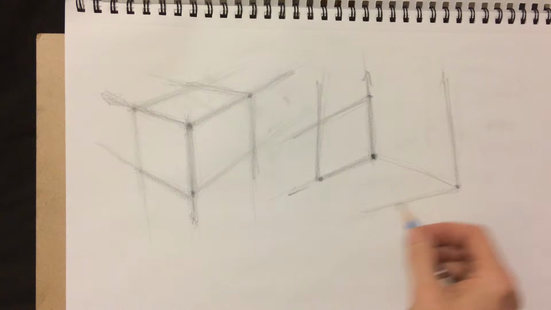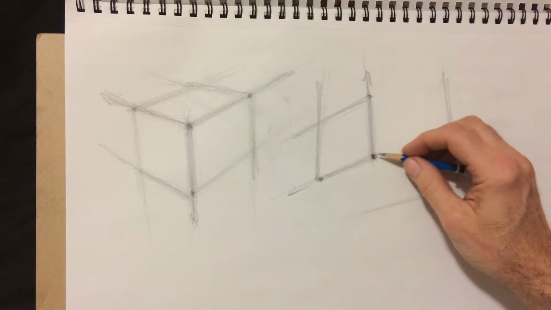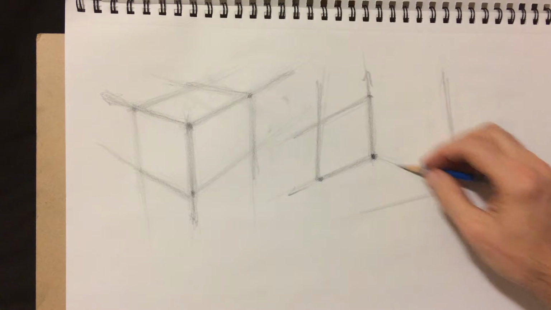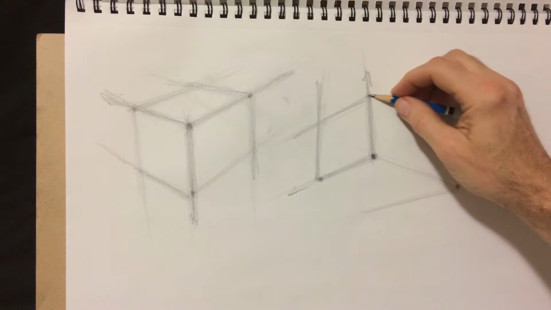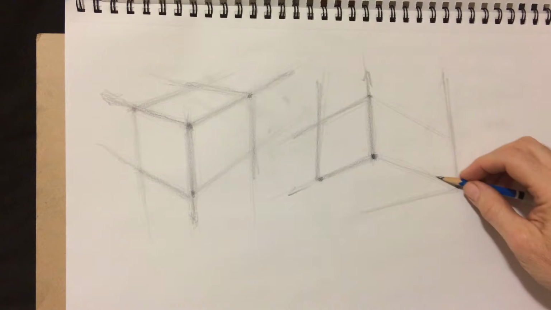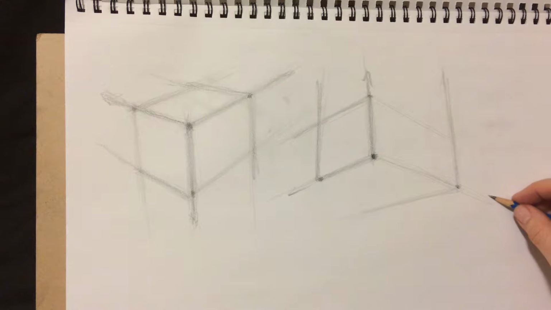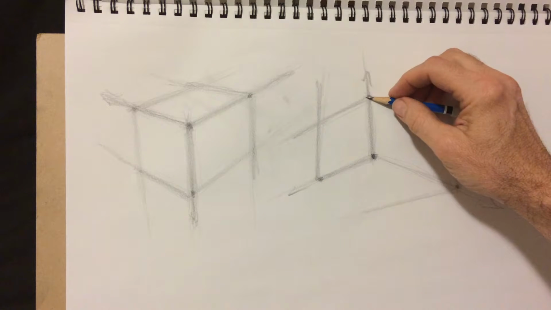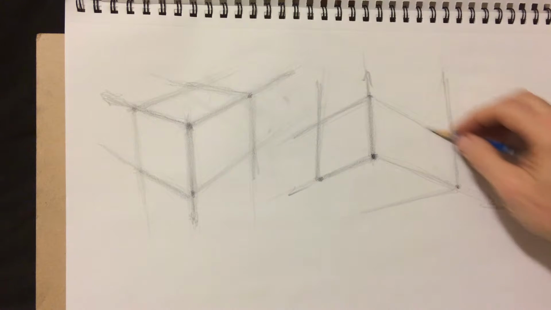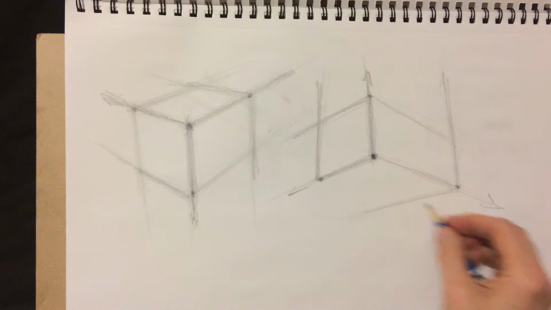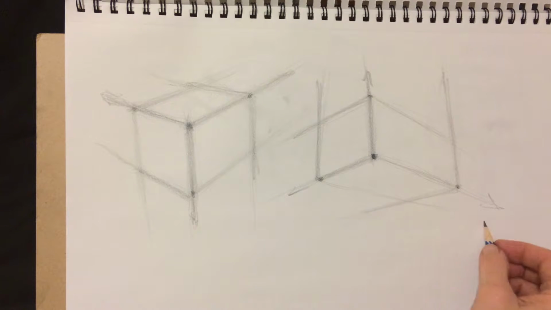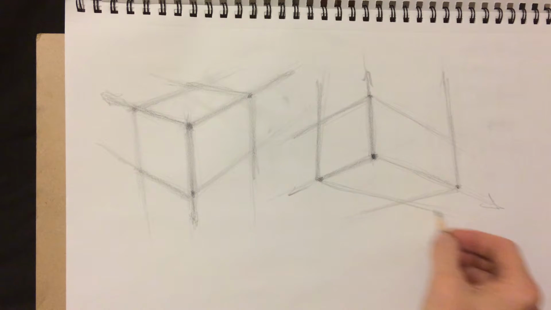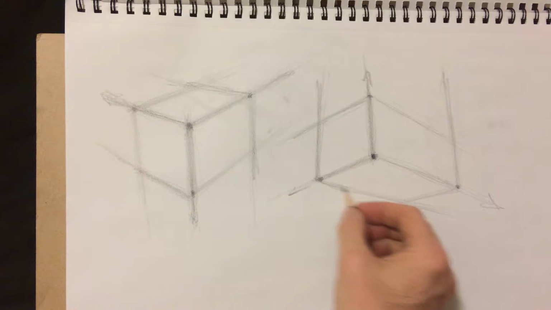These guys, and the third set are the lines that will be grouped with this main edge, and they will do the same thing, slightly angling towards it.